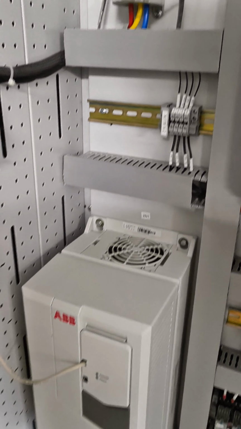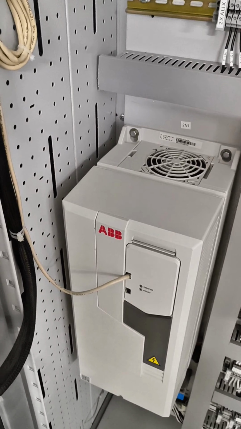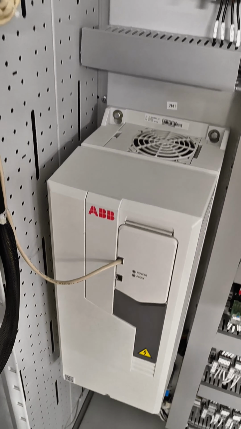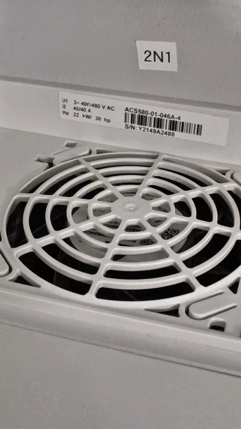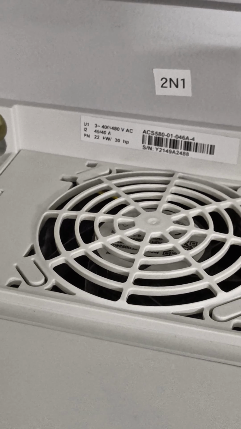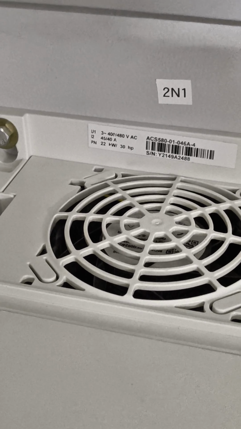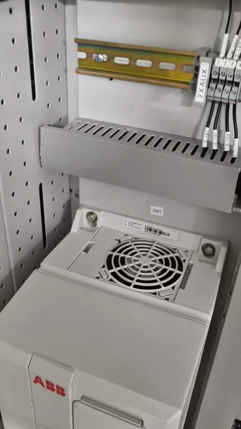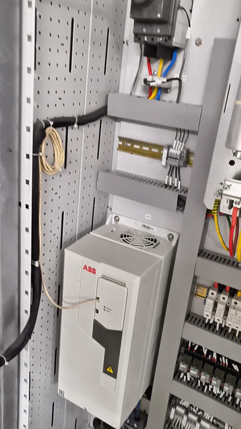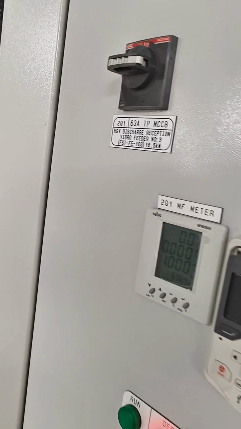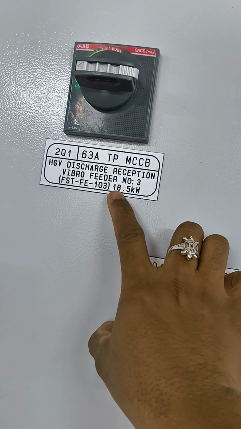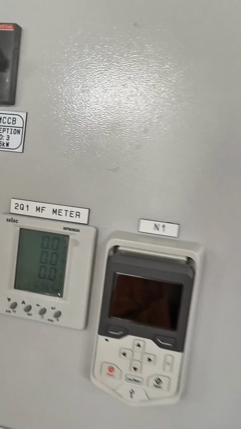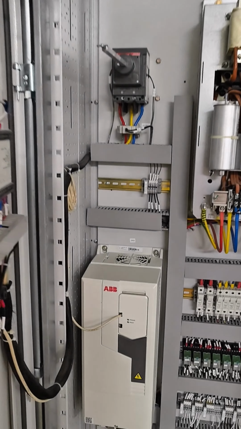As we can see, now we have a VFD which belongs to ABB. We can see the model number and the specification of the drive mentioned on the VFD. This VFD is capable of driving up to a 22 kilowatt motor, but as per our site requirements, we installed an 18.5 kilowatt 3-phase induction motor. You can see the motor's power rating mentioned on the nameplate.